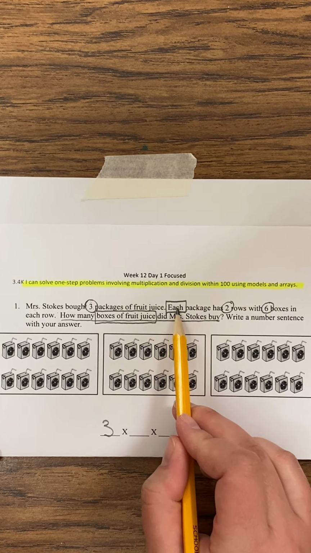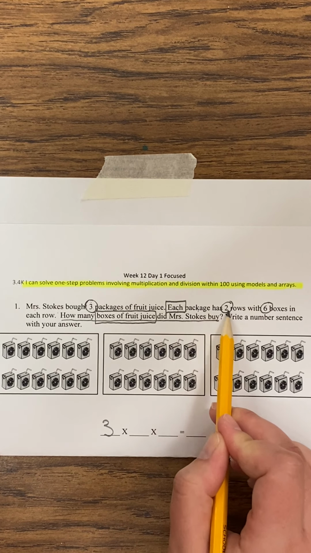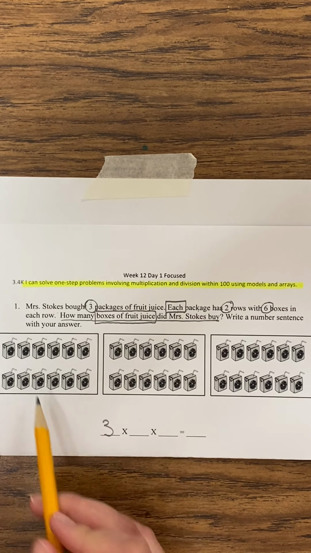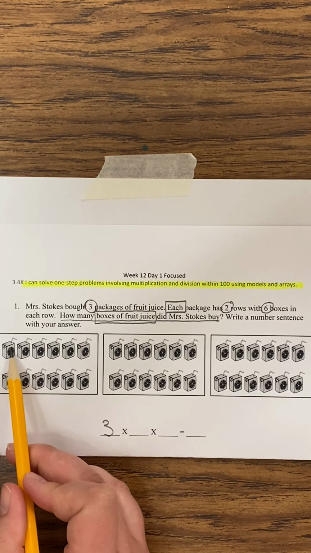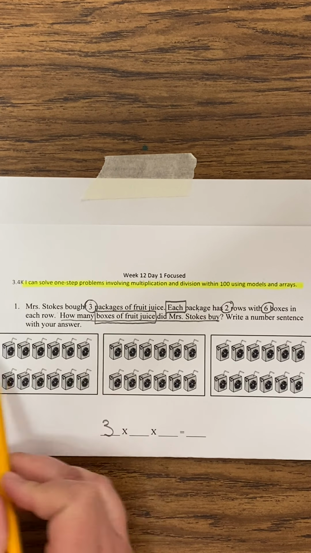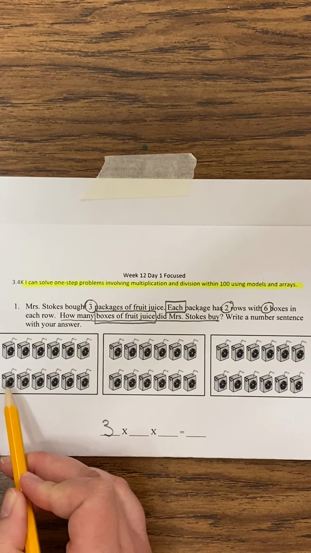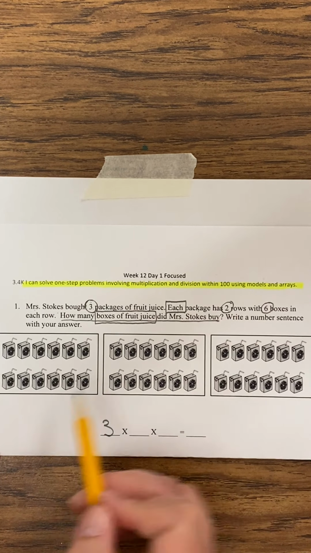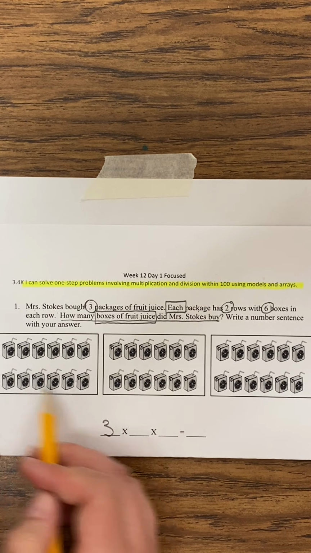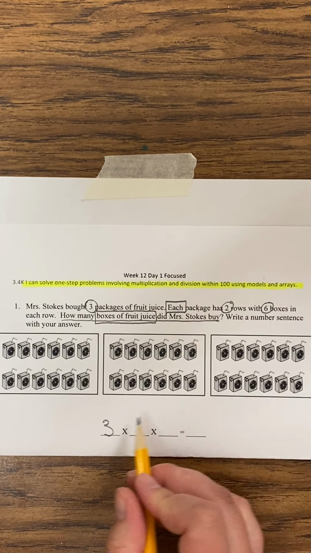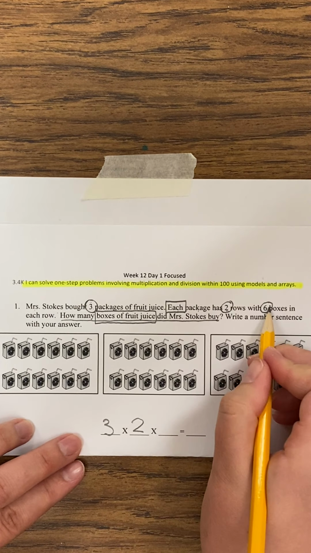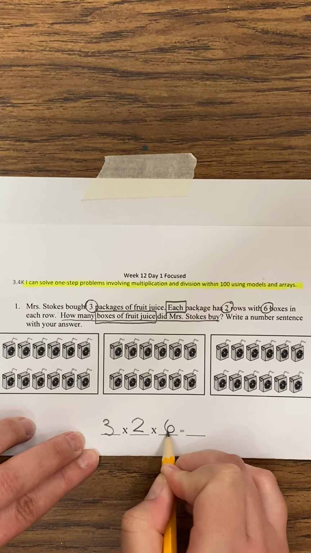Okay, the second sentence. Each package has 2 rows with 6 boxes in each row. Let's double check that. So, in 1 package, we have 2 rows. Remember, rows go from left to right or right to left. So we got 1, 2 in 1 package, 2 rows. And then 6 in each row. So we got 1, 2, 3, 4, 5, 6. Yep, very good. All right, so I'm going to put number 2 right here. And then 6 right here.